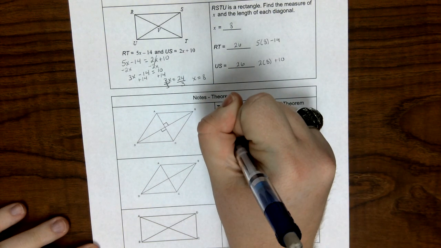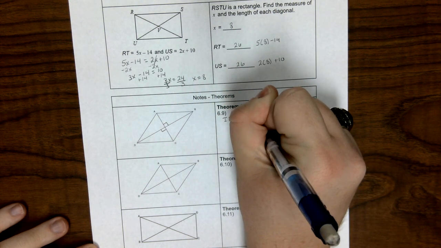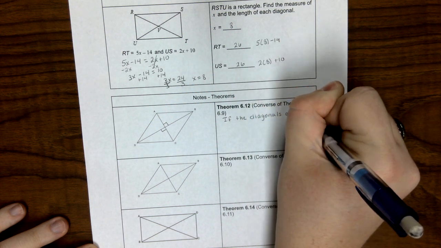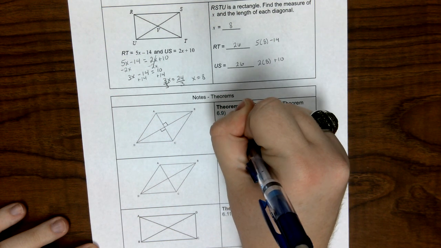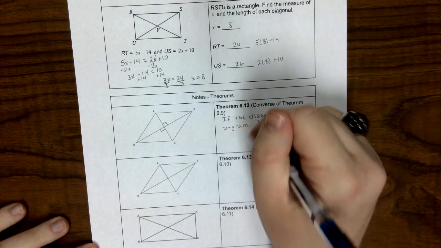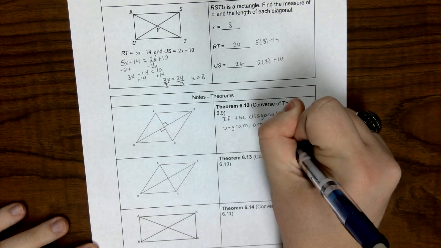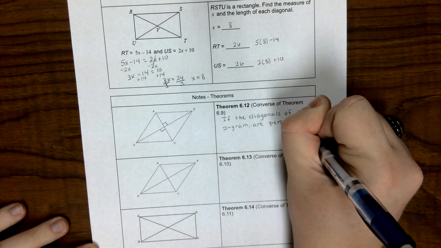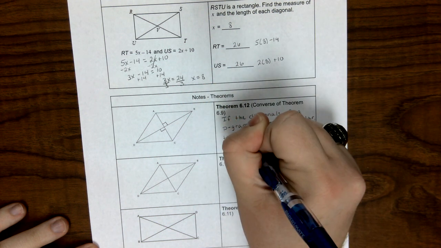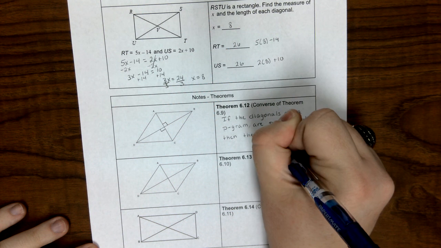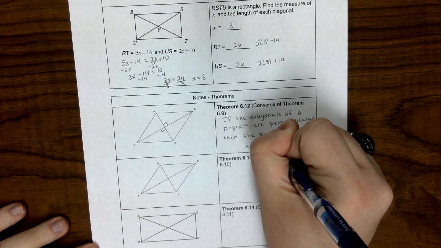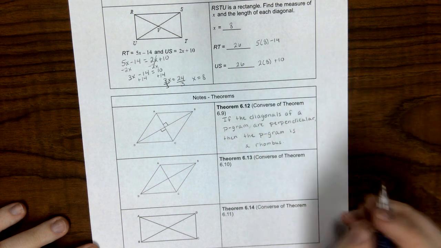So we're going to say that if the diagonals of a p-gram, now I'm putting p-gram, but just know that that means parallelogram, are perpendicular, then we say that the p-gram, parallelogram, is a rhombus. Okay?